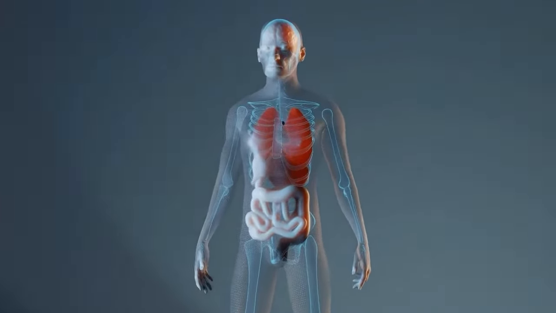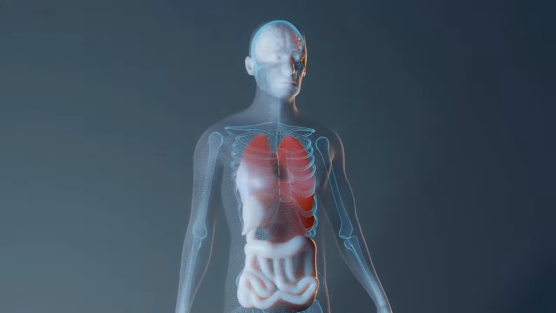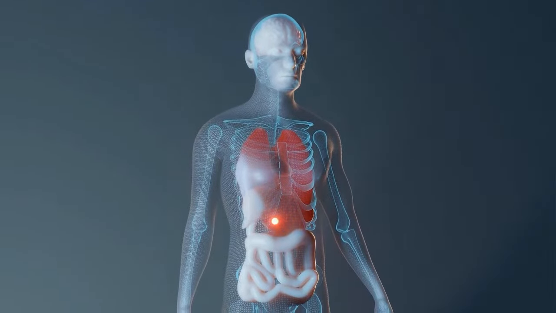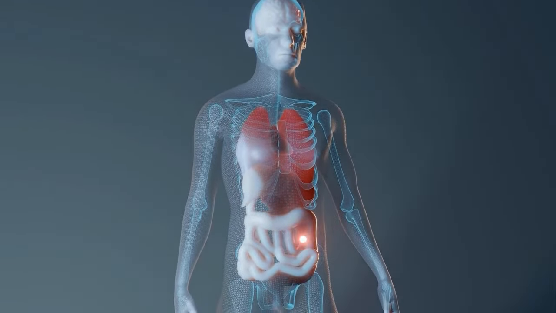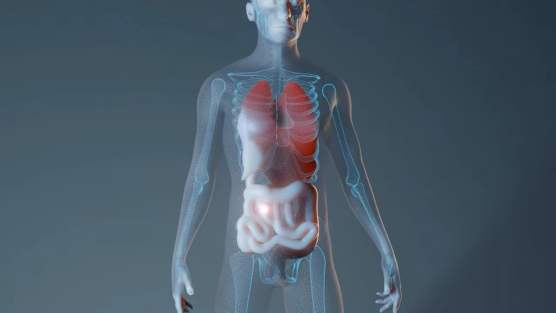Bile helps to emulsify fats, making them easier to digest. The small intestine also receives enzymes from the pancreas, which aid in the digestion of proteins and fats.